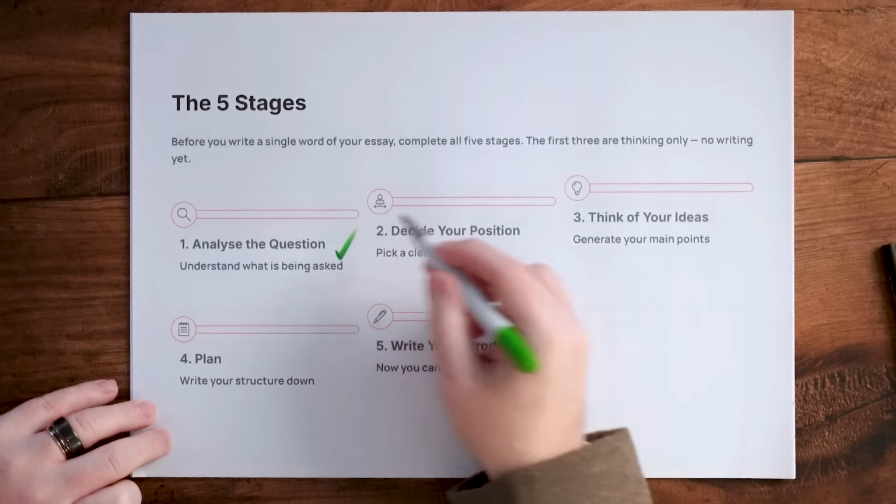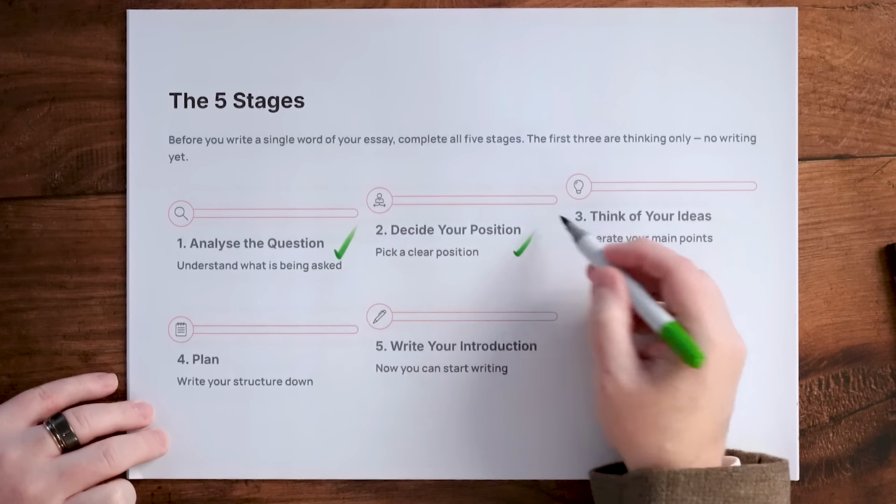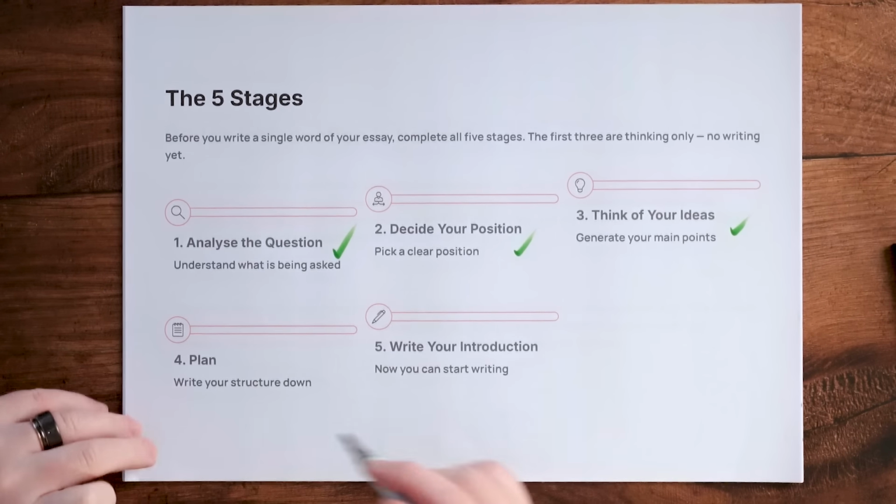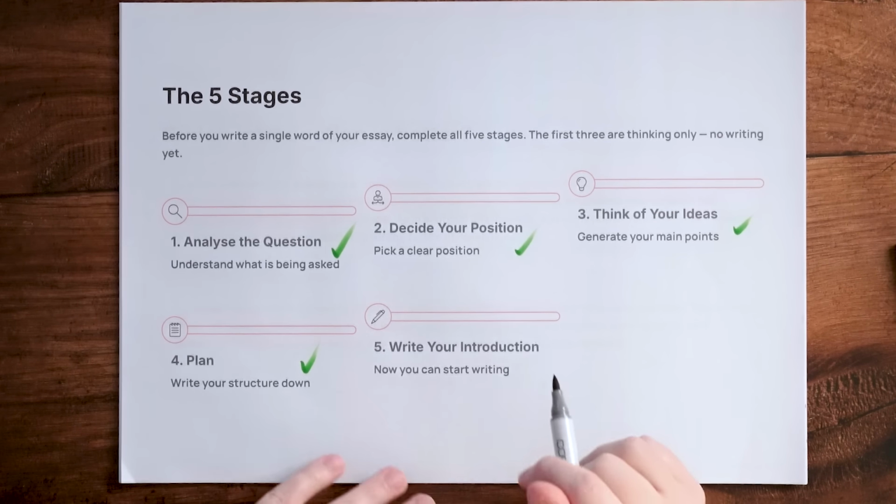We're nearly at the end where we've analysed the question, decided our position, we've thought of our ideas, and we've put those into a brief plan.